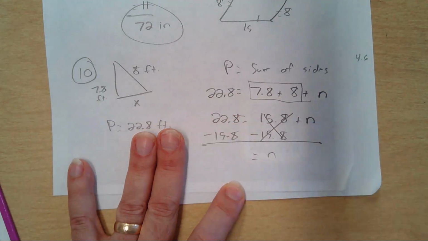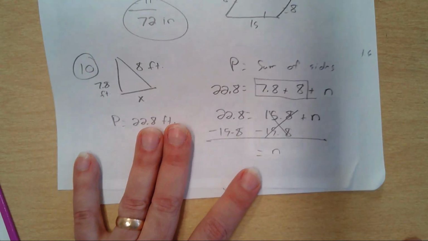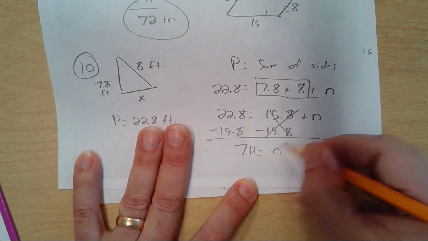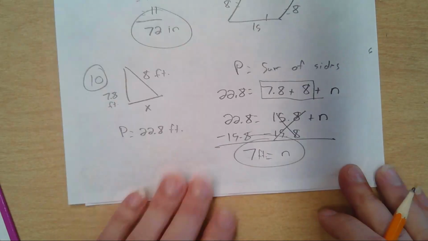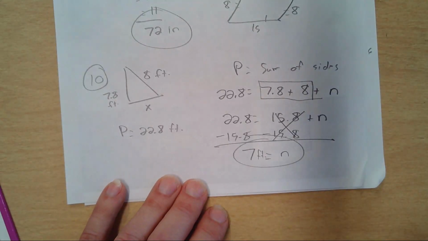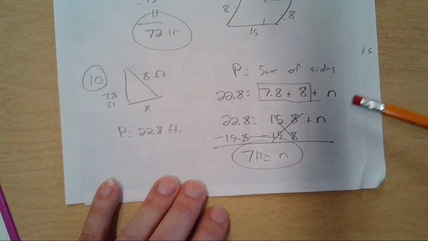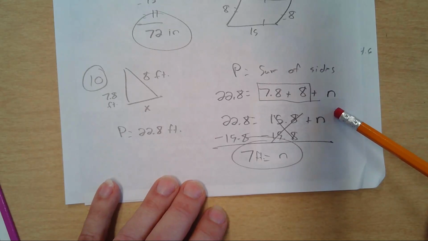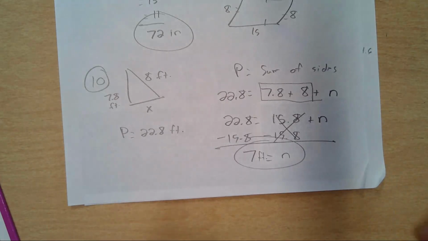My solution indeed is 22 8/10 minus 15 8/10. The solution is 7 feet. Solved using algebra. Right. So set up the equation, define your variable, and then begin to solve it. Combine your like terms, and then ultimately undo your addition by using your subtraction skills to solve it here.